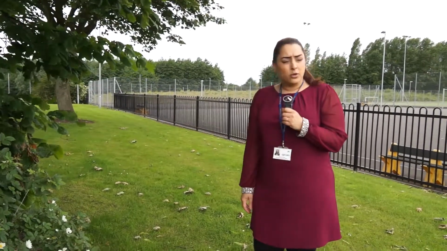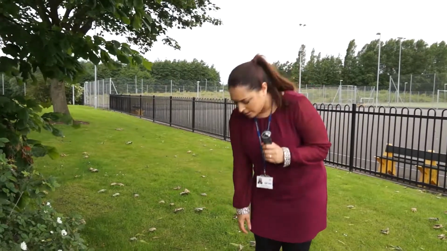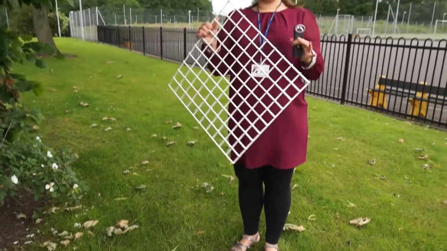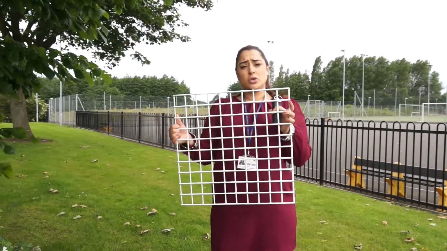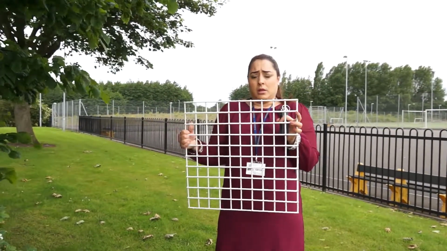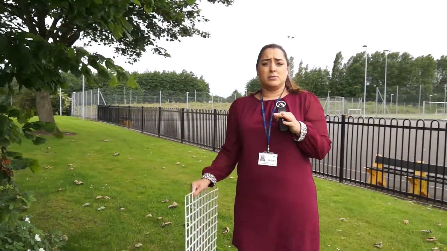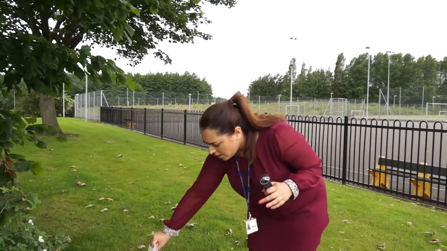Okay, so we are using quadrats today. This is what we call a quadrat. Quadrats are used to sample organisms on the ground. We are going to be looking at daisies today.